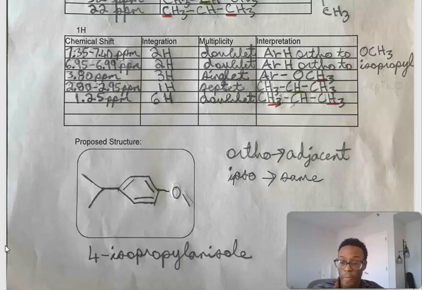To summarize and assemble the pieces of this molecular mystery, the molecular formula was C10H14O. We had 4 degrees of unsaturation, which confirms an aromatic ring. Our IR was indicative of aromatic carbon-hydrogens and our aryl ether carbon-oxygen stretch. Our 13C NMR and 1H NMR represented our para-disubstituted ring with methoxy and isopropyl groups opposite each other.